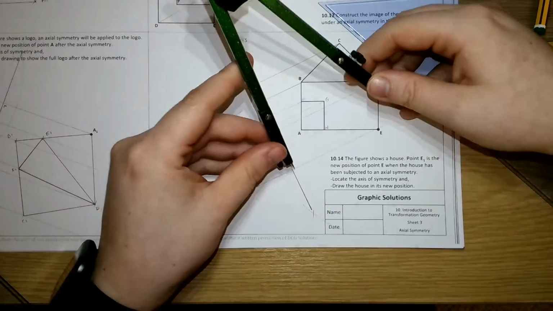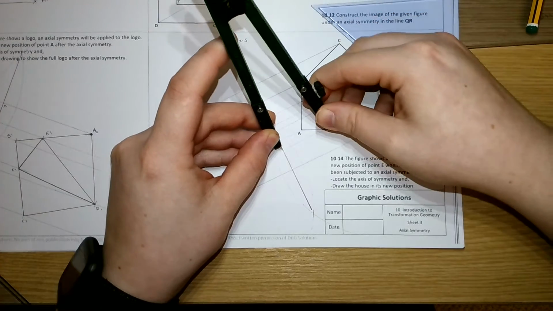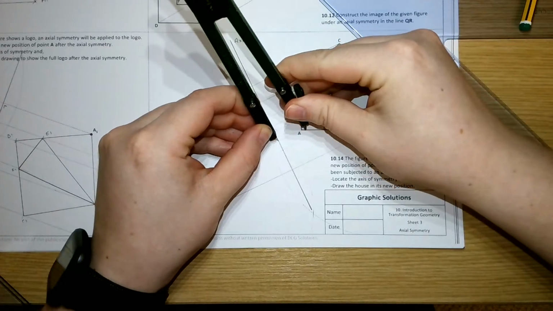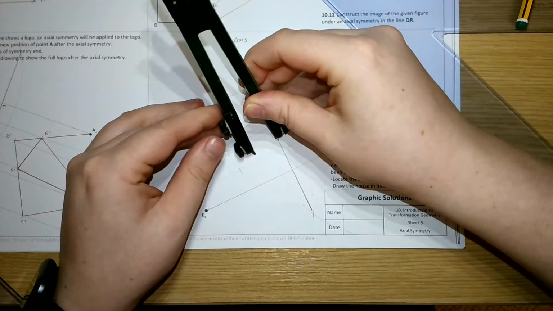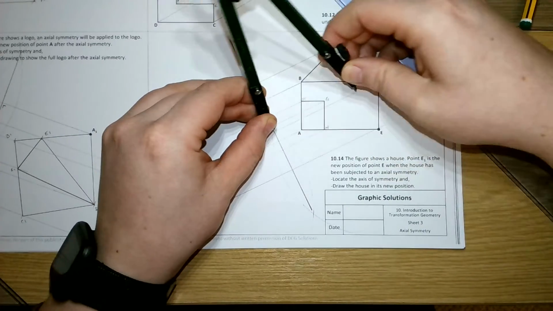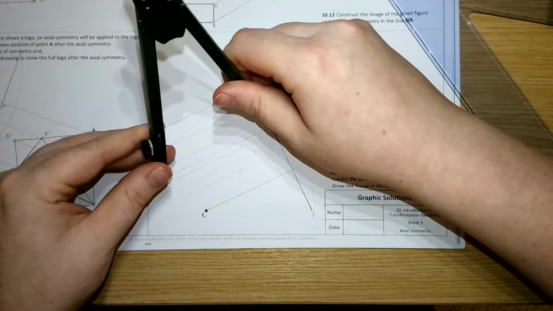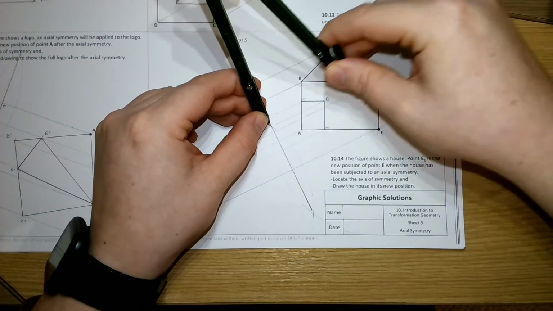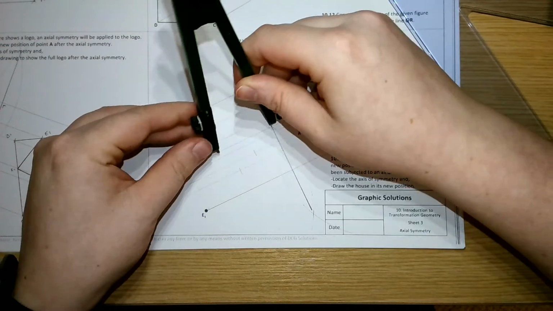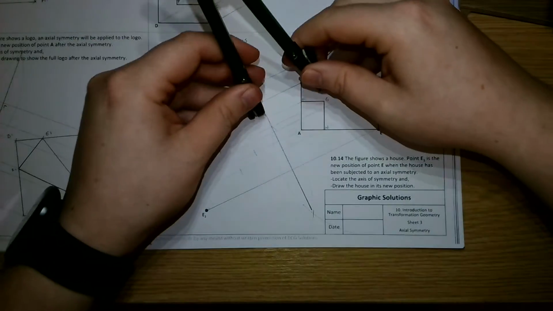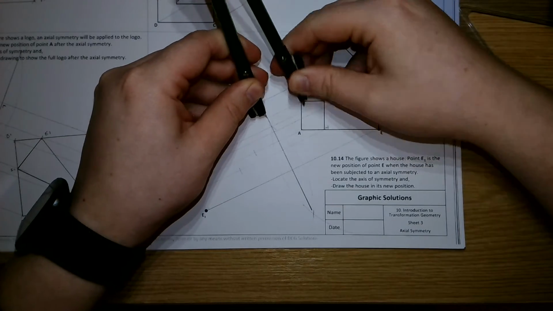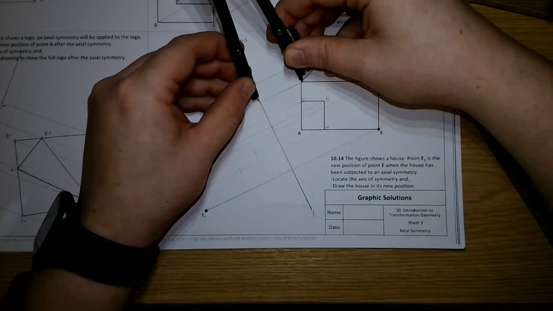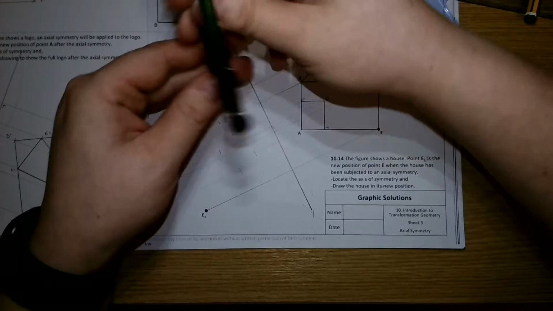Back to our reliable old compass. So E is already done for us. You bring H over, mark it off. You'll bring A over, mark it off. You'll bring D over, mark it off. Make sure you're marking on the right line now. Bring G over, put in there. Bring F, mark that one there. Next one is B. And last but not least is C.